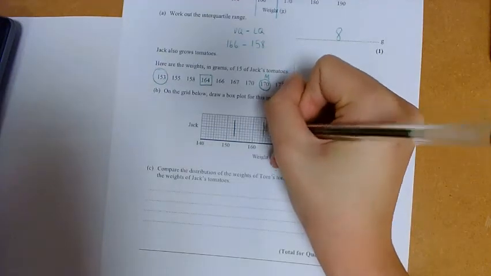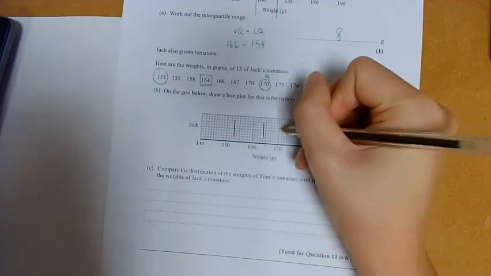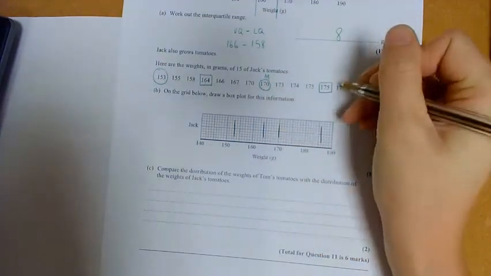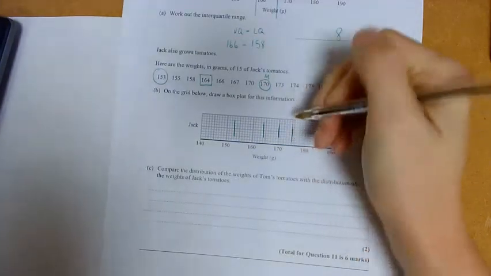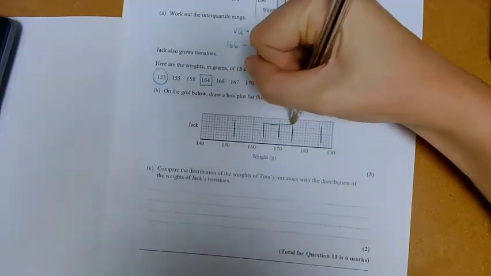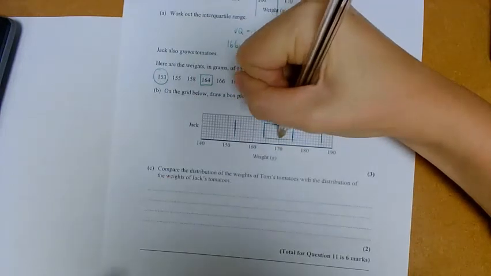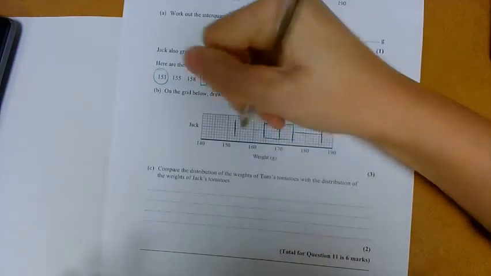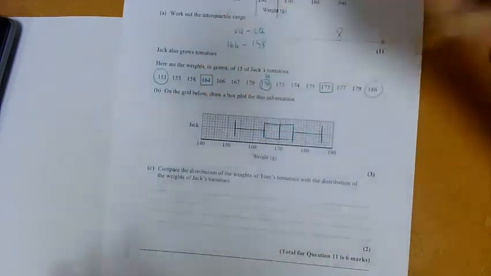So then I've got 164 here, and I've got the median of 170, and I've got the upper quartile of 175. Oh, terrible drawing. And use a ruler. Don't do as I do. Okay, and that's your box plot.